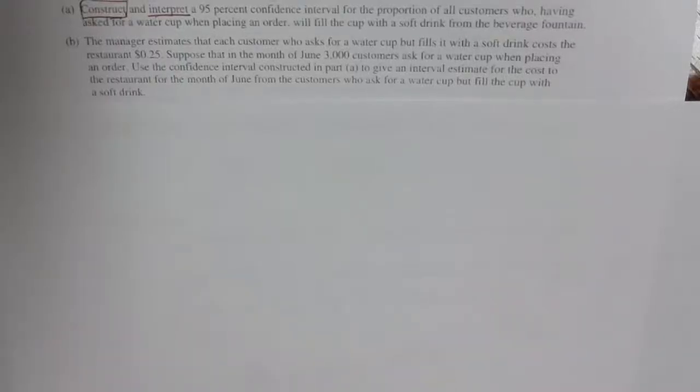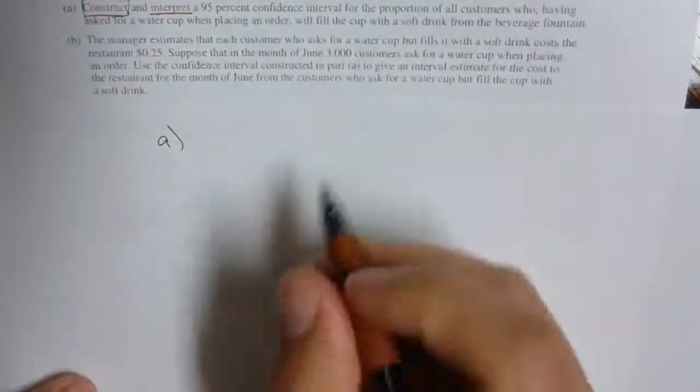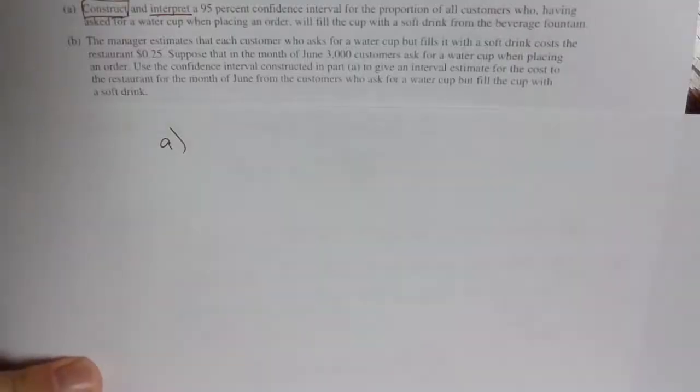Use the confidence interval constructed in part A to give an interval estimate for the cost to the restaurant in the month of June for customers who ask for a water cup but fill the cup with a soft drink. So it's really just a matter of converting stuff. It says use your interval in part A, so even if you don't have the right numbers for part A, you can still use this interval and get full credit here.